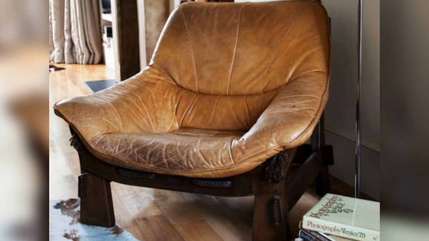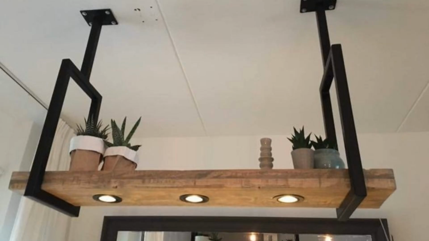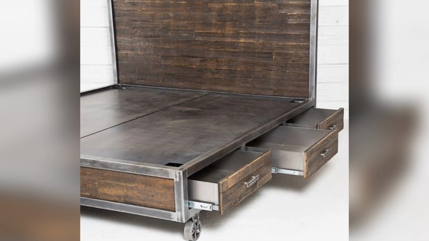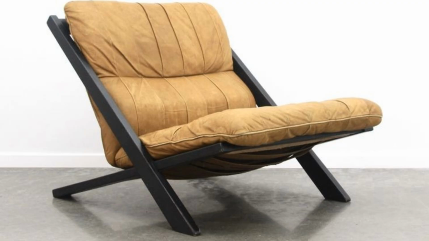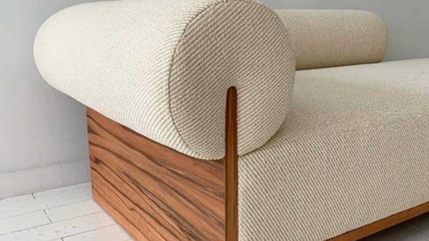Concrete is another material that is often used in industrial furniture design. Concrete furniture is durable and long-lasting, and it can be molded into a variety of different shapes and sizes. Concrete tables, chairs, and benches are popular choices for outdoor spaces, while smaller concrete accents can be used to add an industrial touch to indoor spaces.